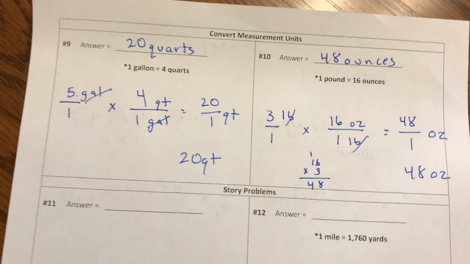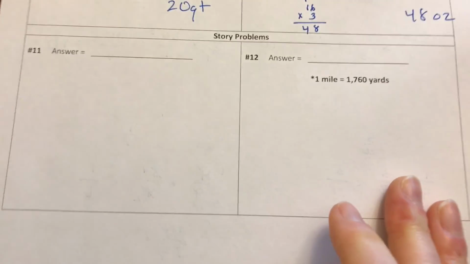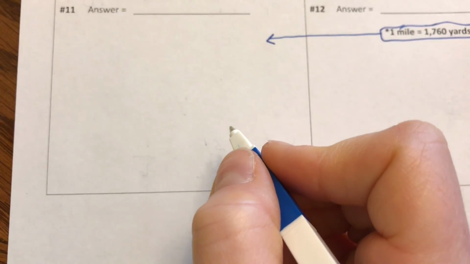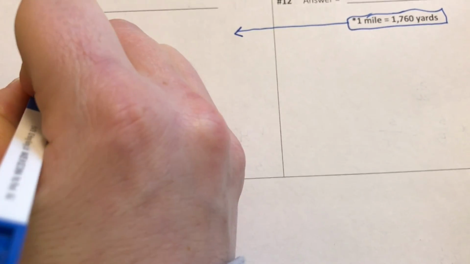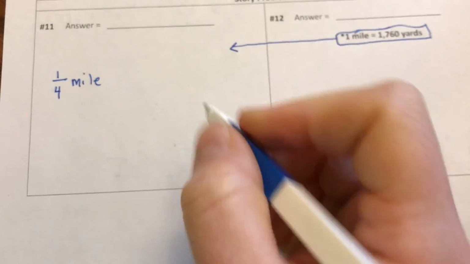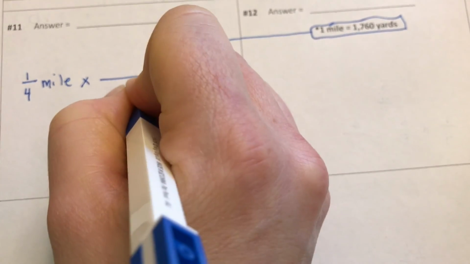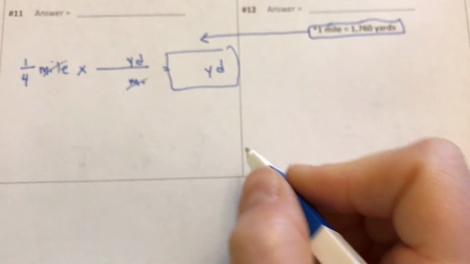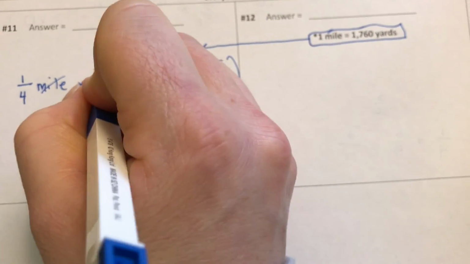All right, now we had story problems. So number 11 said, the track surrounding a, oh, and by the way, we needed this for number 11. That was in the wrong spot. The track surrounding a football field was 1/4 of a mile long. Now, how many yards is that? So we need to set this up and put miles down here, yards up here, and get yards in the end for our answer. These will cross off. So 1 mile has 1,760 yards.